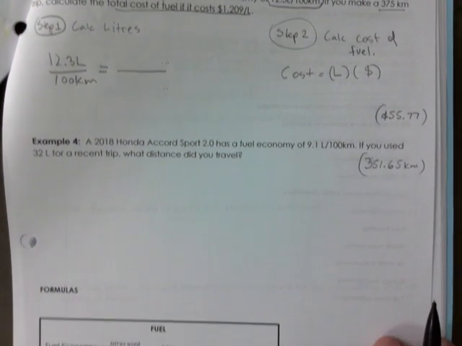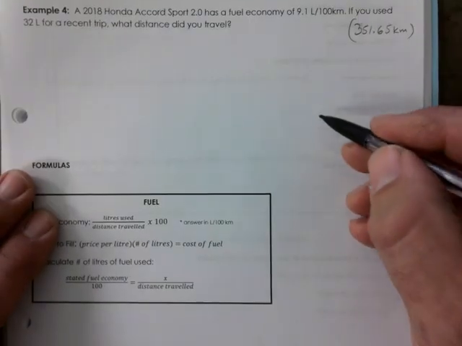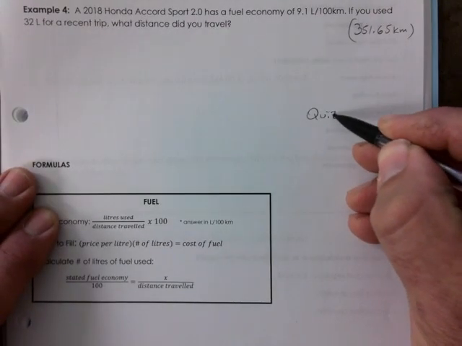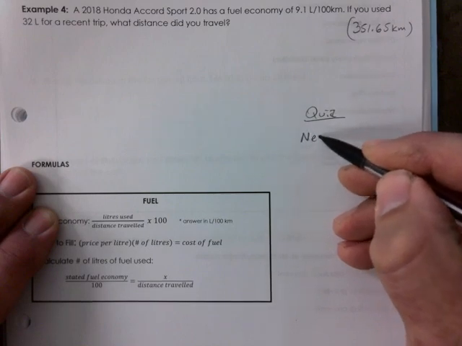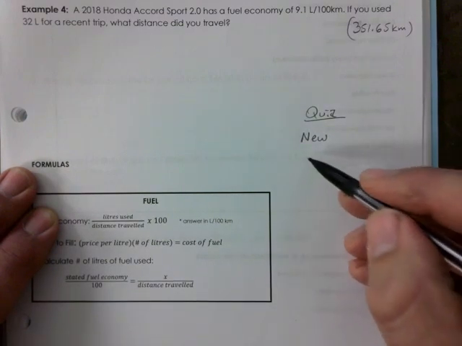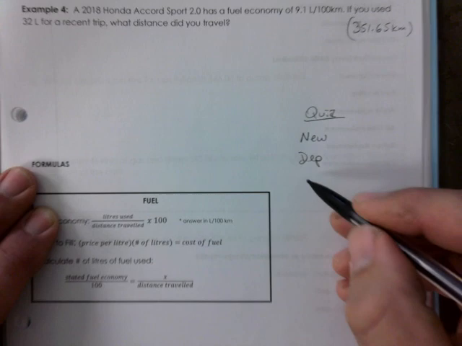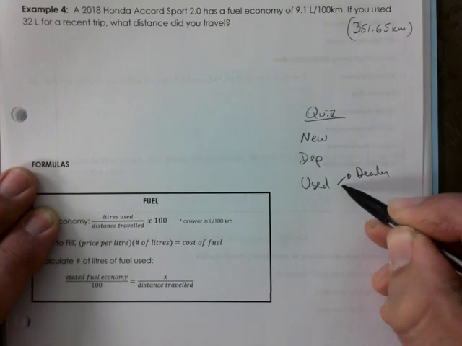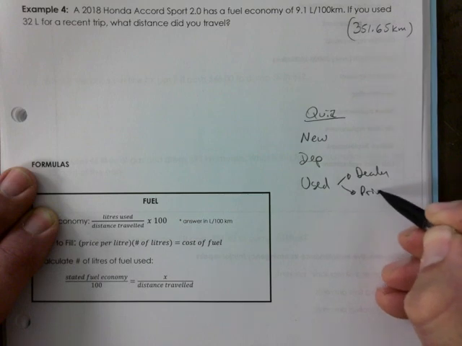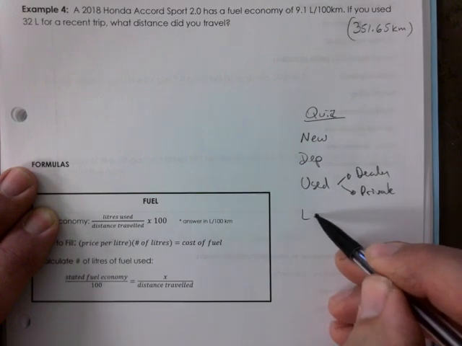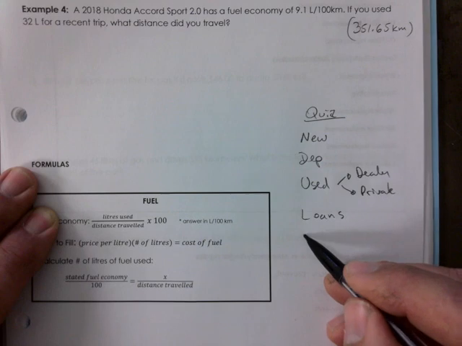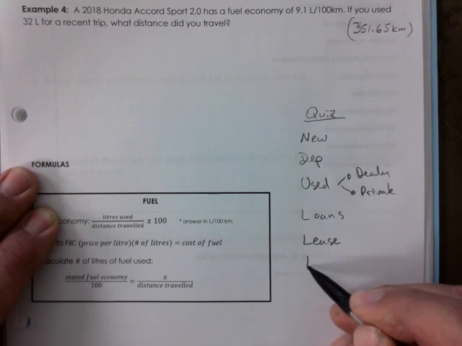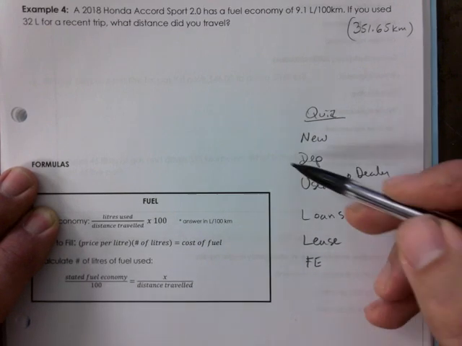Maybe just to let you know, the quiz, I will use this space right here. You want to know new, how to buy new, depreciation, used. There's dealer, there's private. There are loans, leasing, fuel economy. How's that?